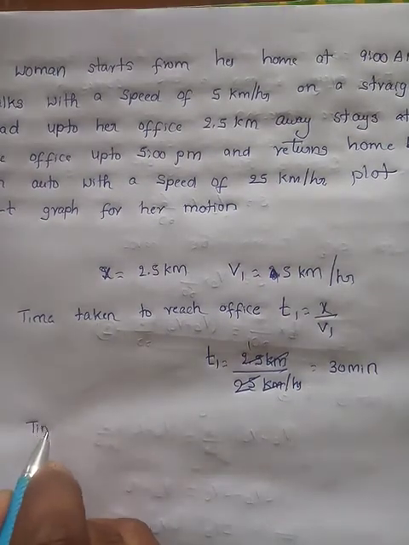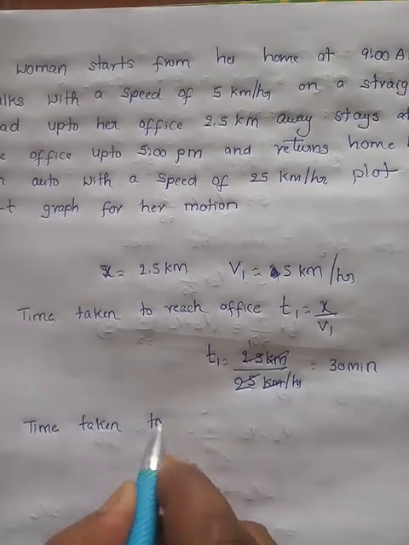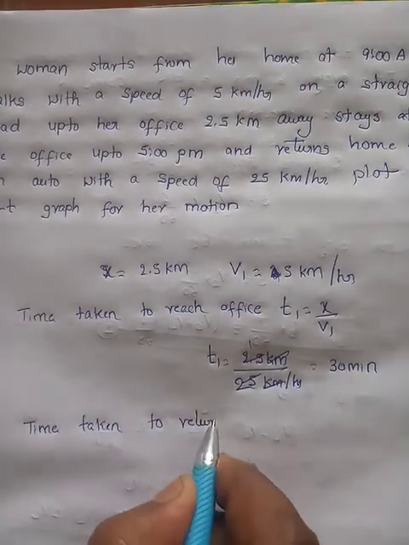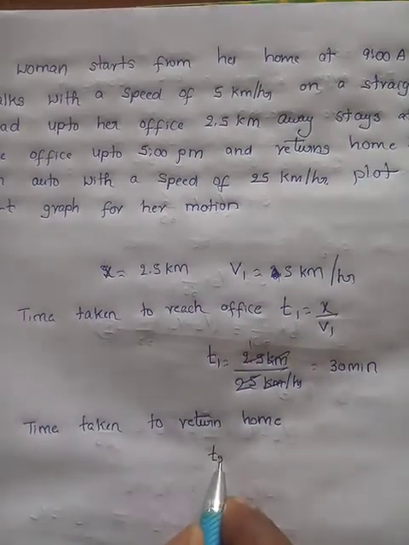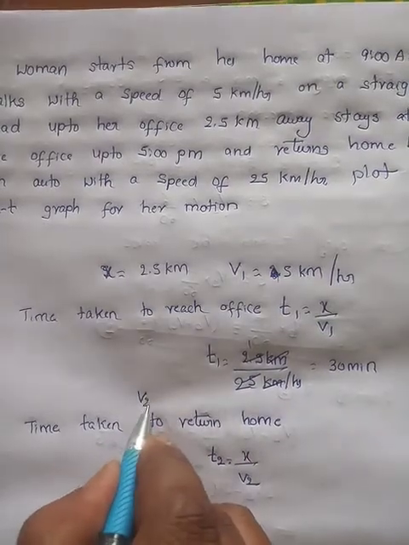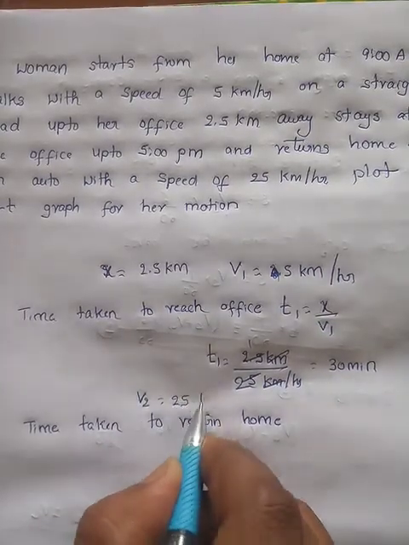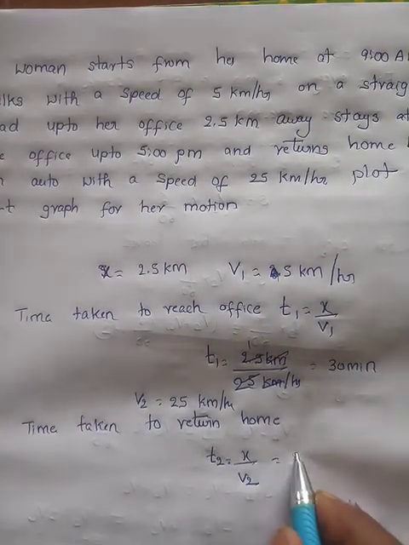Next, time taken to return home. T2 is equals to x by v2. With what velocity she is coming back? 25 kilometer per hour. What is the distance traveled?